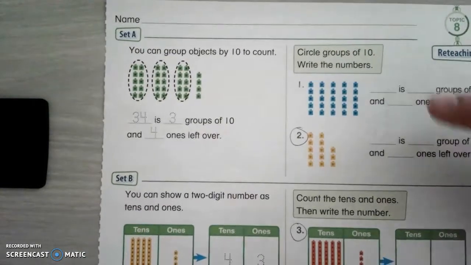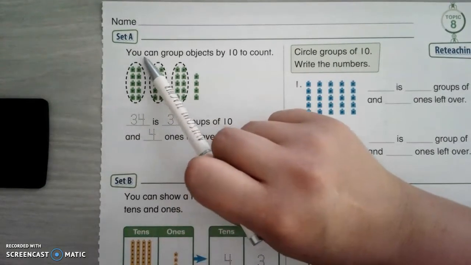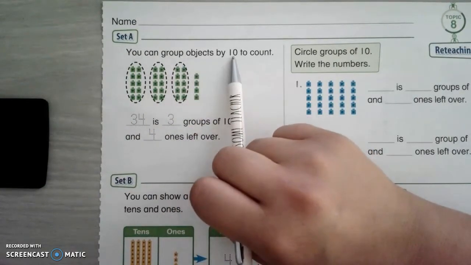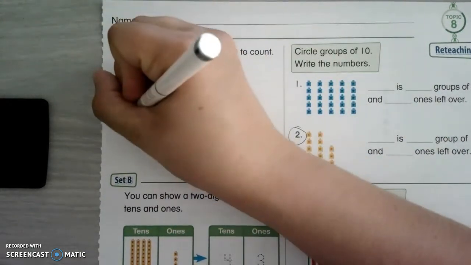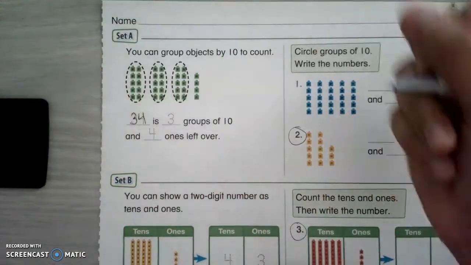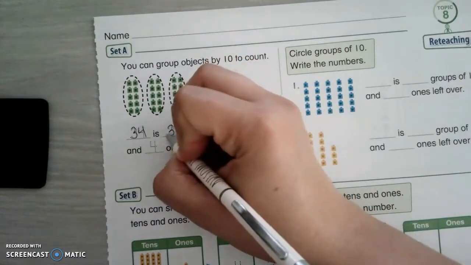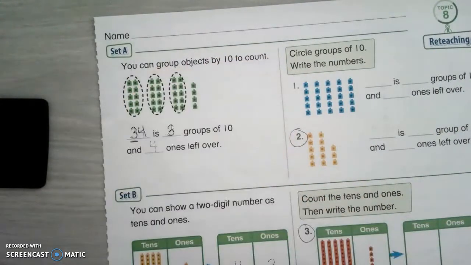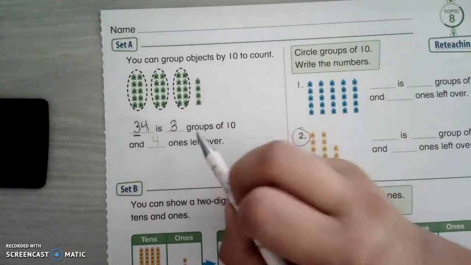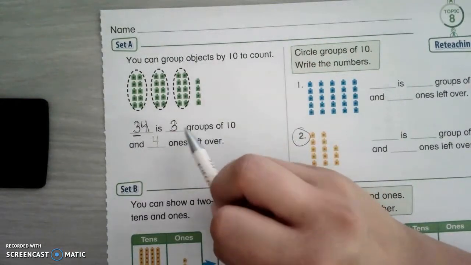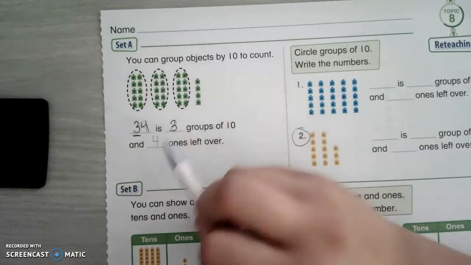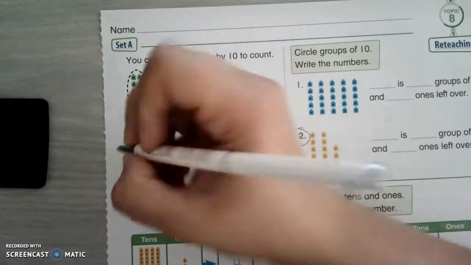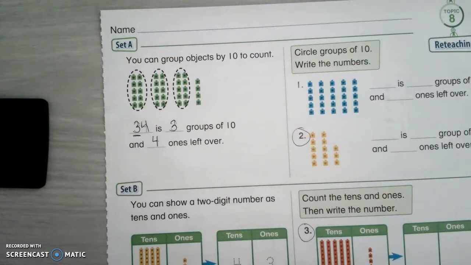All right. It says you can group objects by 10 to count. Remember we did that? So the number 34 is 3 groups of 10 because 3 is in front and 3 is in our tens place. 3 groups of 10 and 1, 2, 3, 4, 4 ones left over. Remember that?